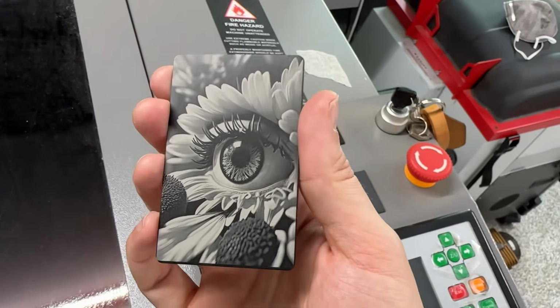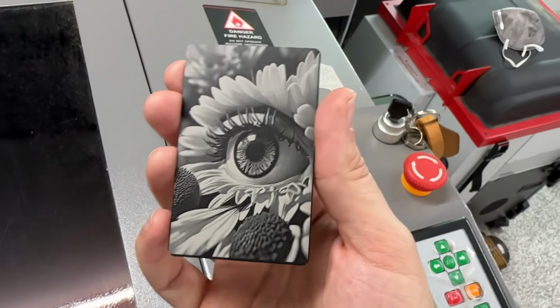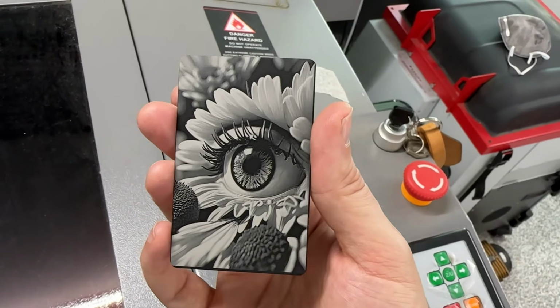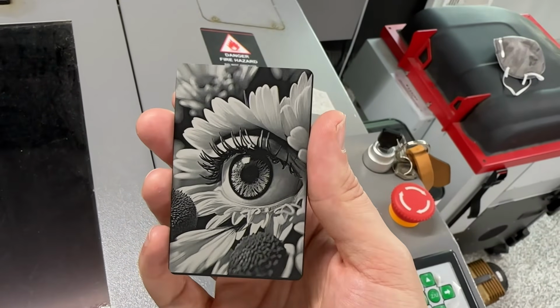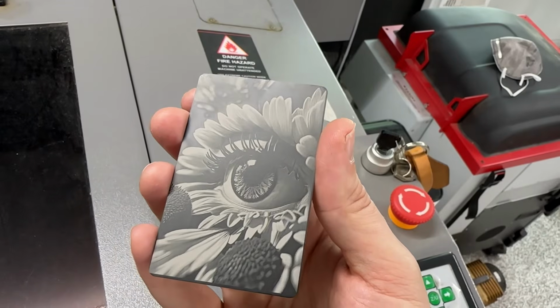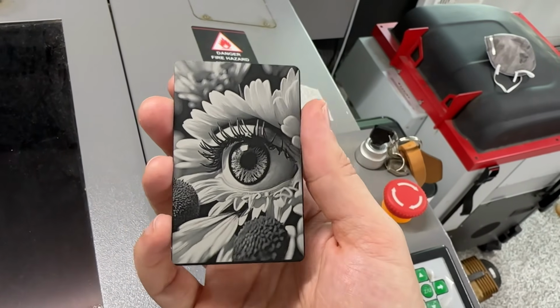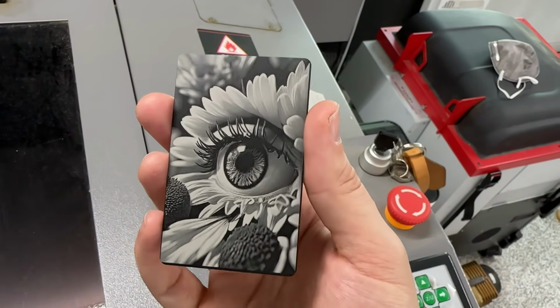Here's another example. I did one of these on my fiber laser, and this one I also did on my Xtool D1 Pro 20 watt using the grayscale mode. And again, it's just the high level of shading detail. It looks like this could have been just printed on this card instead of laser engraved.